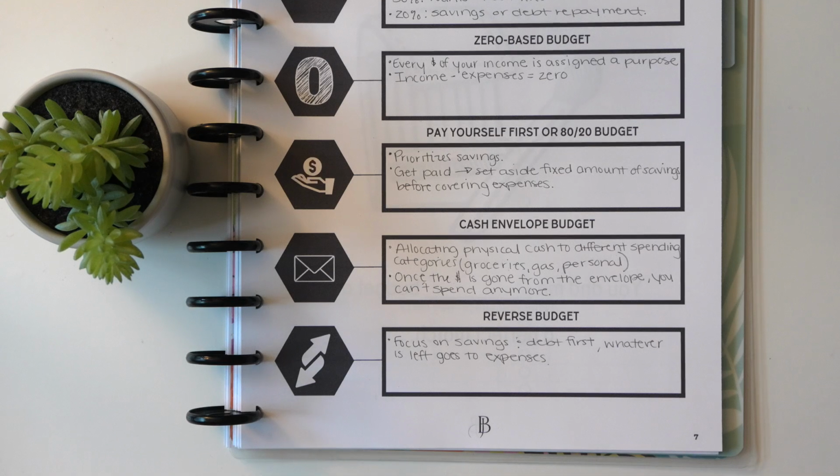And then this is also another great type for those that maybe struggle with credit card use and are just swiping their credit card and racking up a lot of debt. For those that are wanting to pay off their credit cards or just reduce the amount of time that they are using their credit card, this method is really good for those people that have that need.